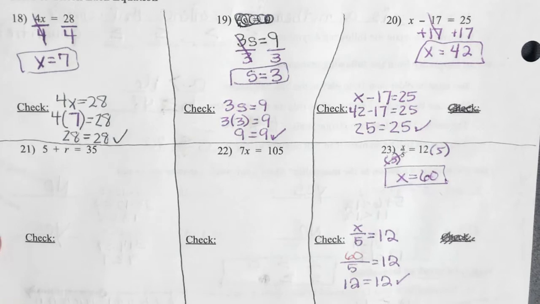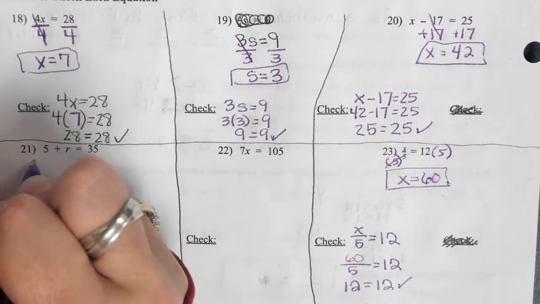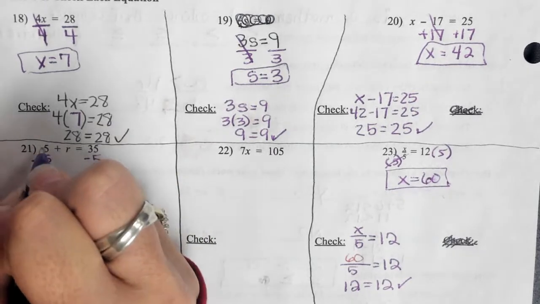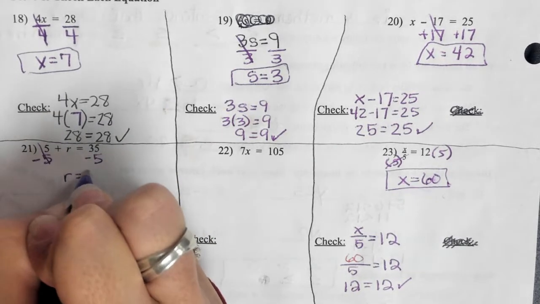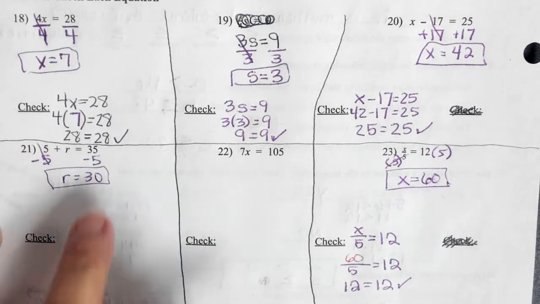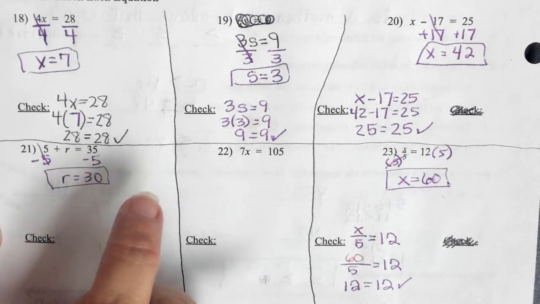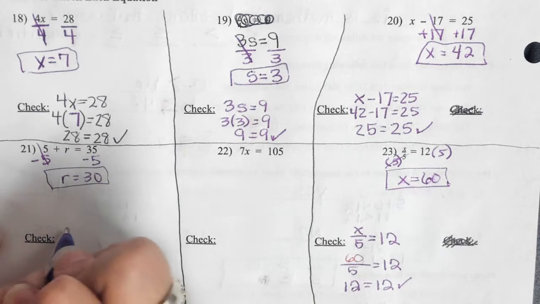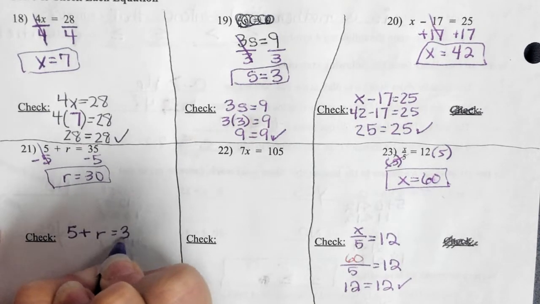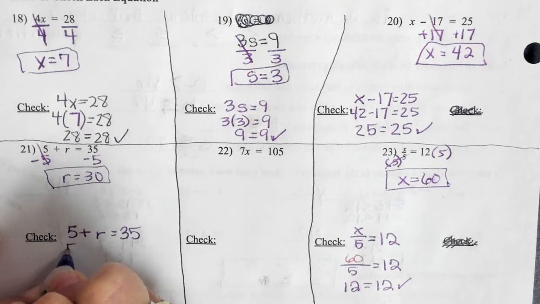Okay, I'm going to go down and do these, 21 and 22. Minus 5, minus 5. I have to check for all this work. So, okay. Then, I have to check for, did you do all this checking?